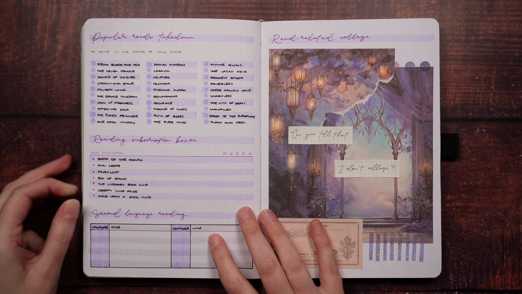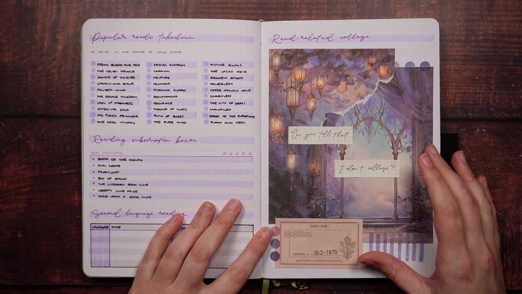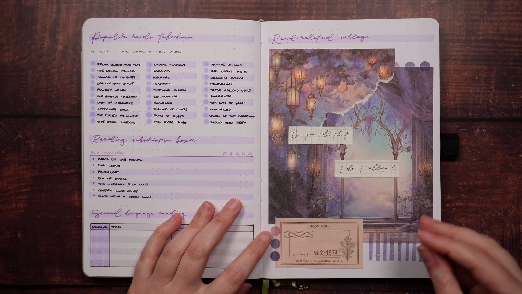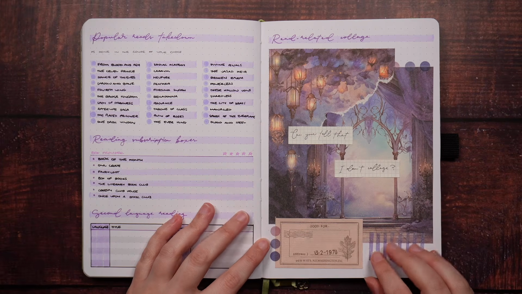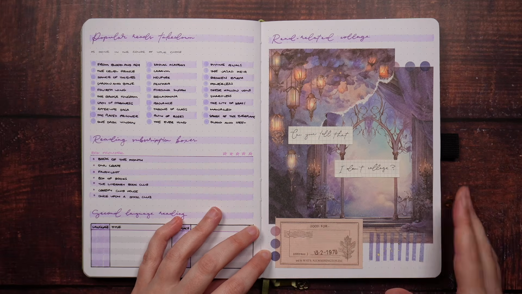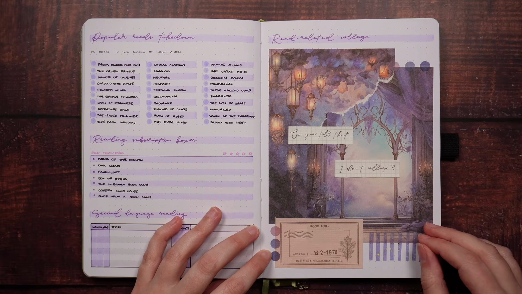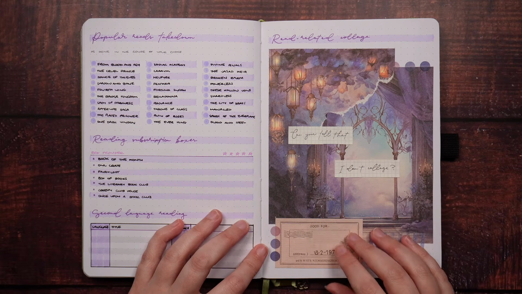Another just for fun layout is something like a read related collage. So this is where once you've finished a book or a series and you just want to live in that space a little bit longer, find a bunch of pictures for yourself online or in your stationery stash and make a collage related to that book or series. You can also combine this with doodles if you prefer, if you're not really into collaging. Maybe make an art piece dedicated to that book or book series.